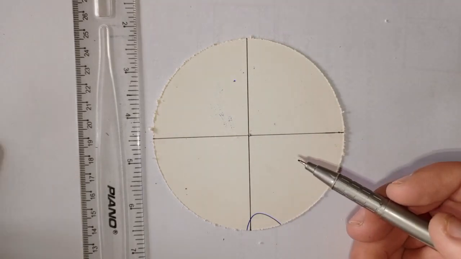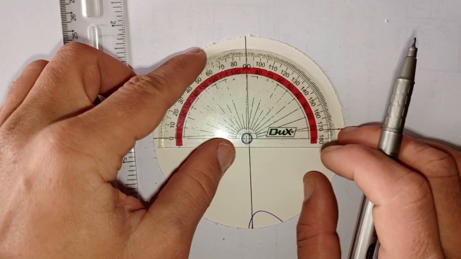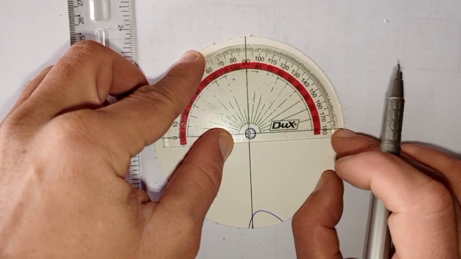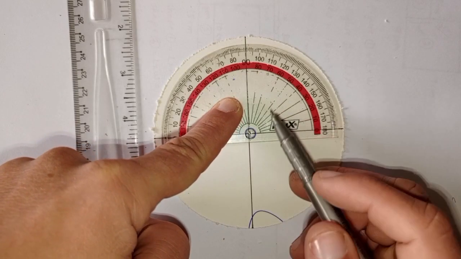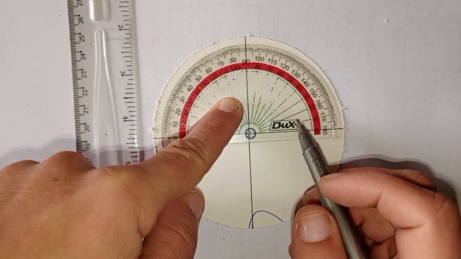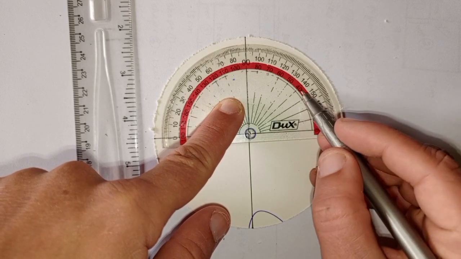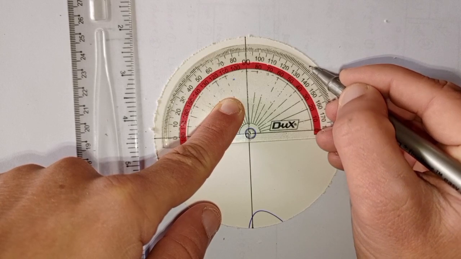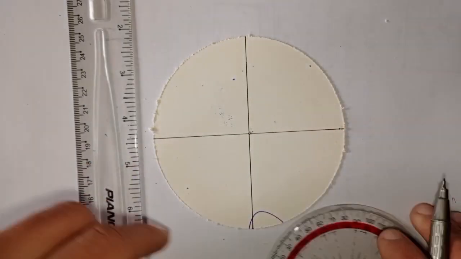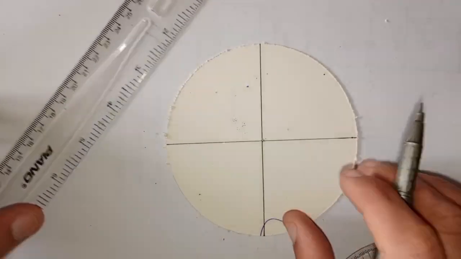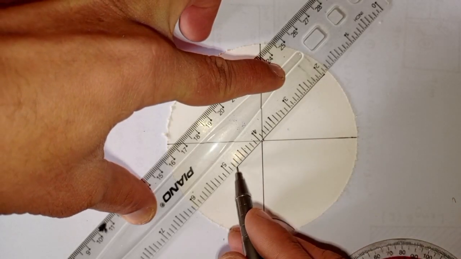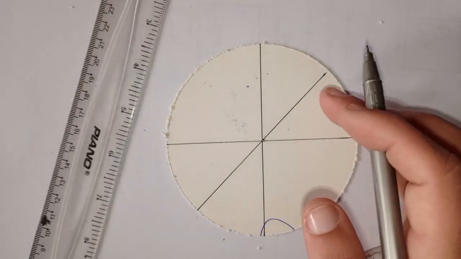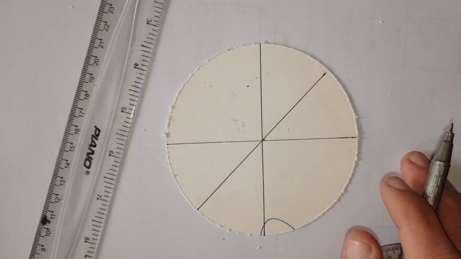So what could we do here? We'll use this tool. Just put it here on the center. Make sure it is correct. And then if you divide 90 by 2, it will give us 45. We need to find the 45 here. This is 40, and this one is the 45. So we will just draw a point here, and then we will join this point to the center. So I divided this part equally into further parts.